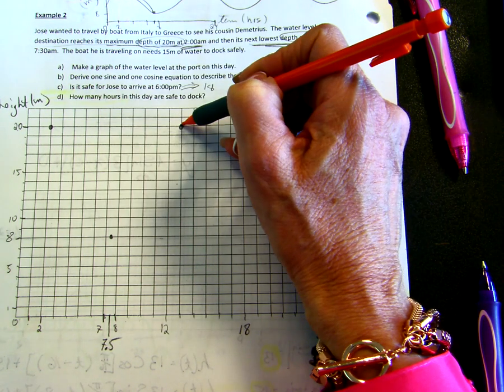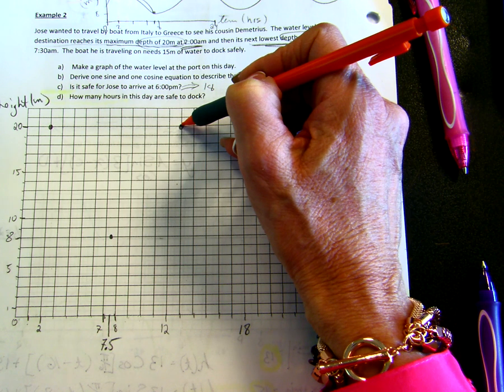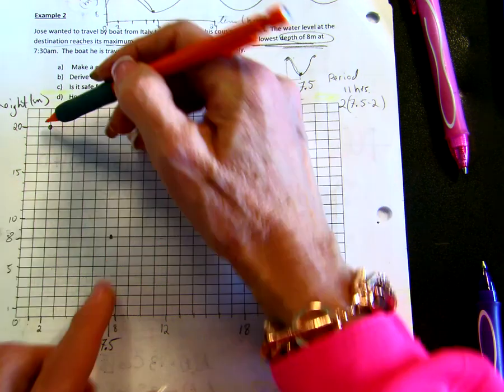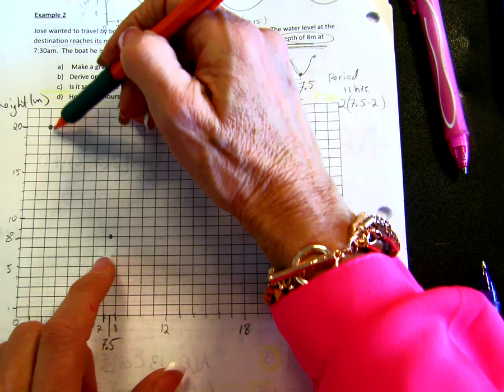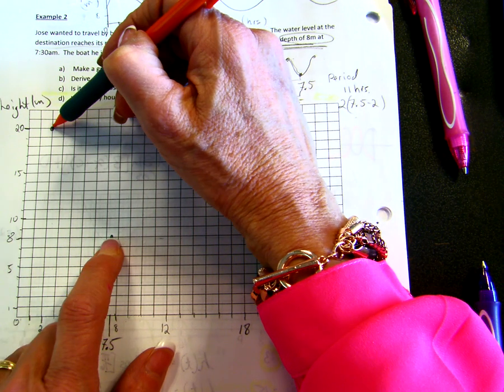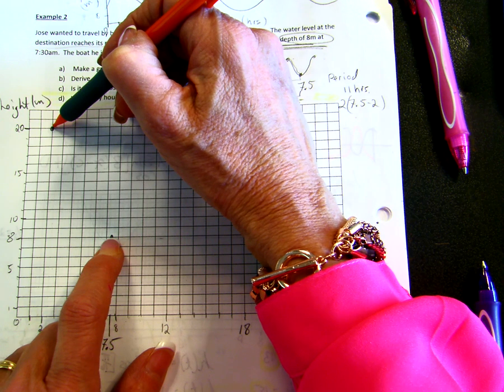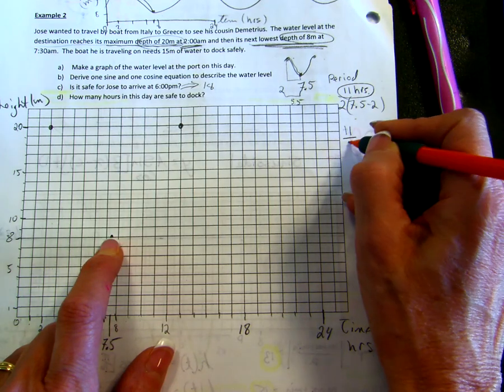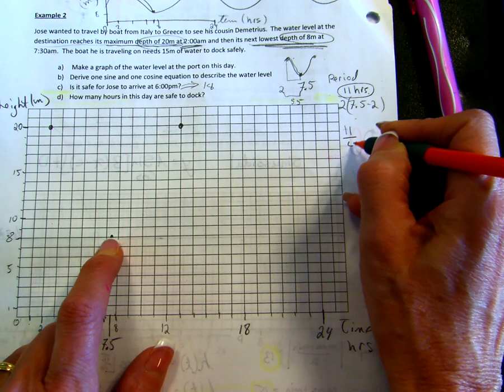But when I graph a sinusoidal function, there's 2 more points I want. I want to know the central axis. How do I know how long it takes to go from high tide halfway to low tide? How many hours does it take? Well, it takes 11 to complete the cycle. I'm asking you how long it takes to complete a quarter of a cycle.